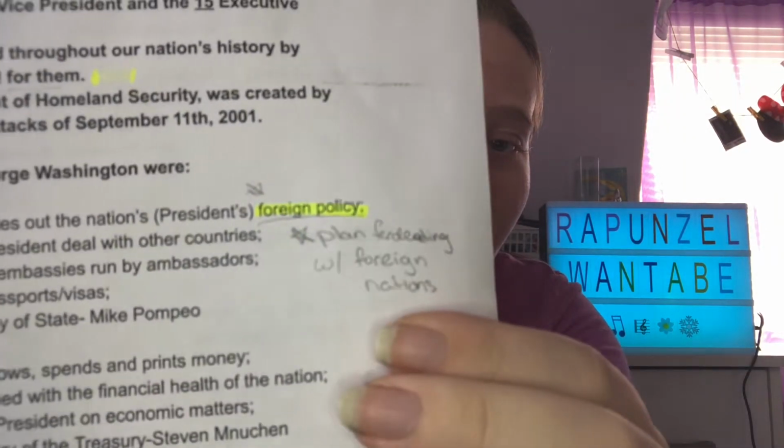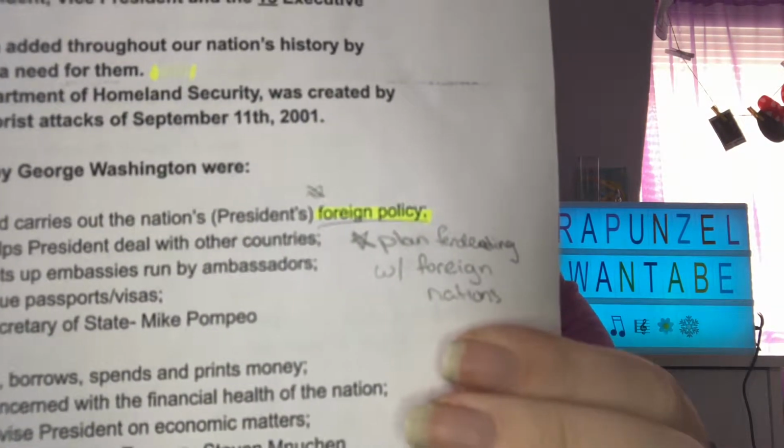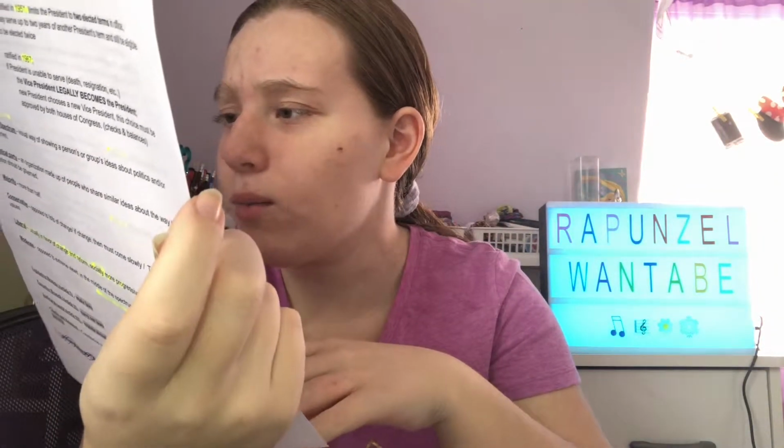But the thing is that they'll use highlighters or underline stuff or make notes. Now I know mine's terrible handwriting and everything, but right here, it's about foreign policy and what it means. It means planning with foreign nations. So whatever the teacher writes down or highlights, you highlight, you write it, so you gotta make sure you do that. And like 1, 2, and 3.